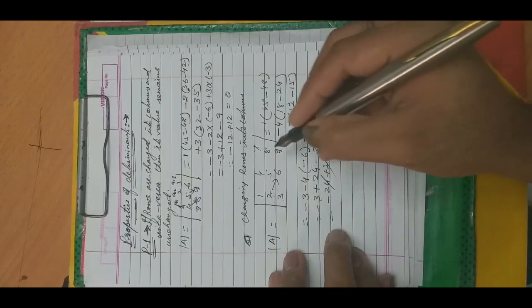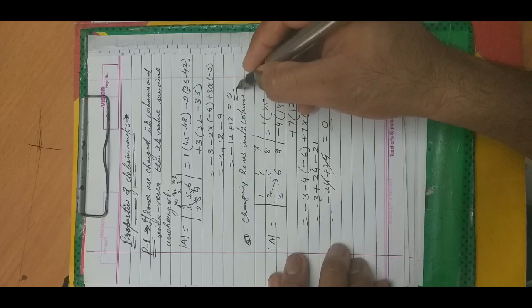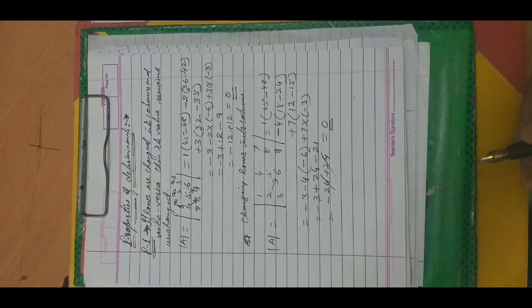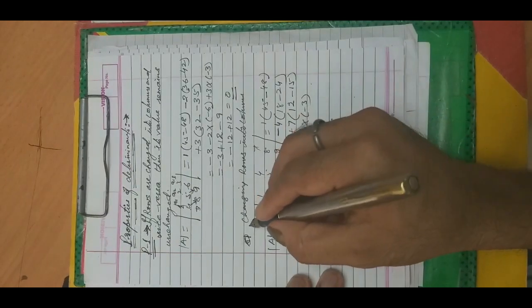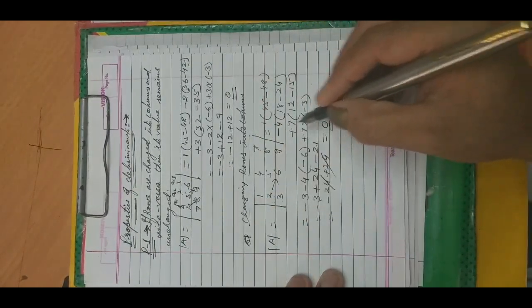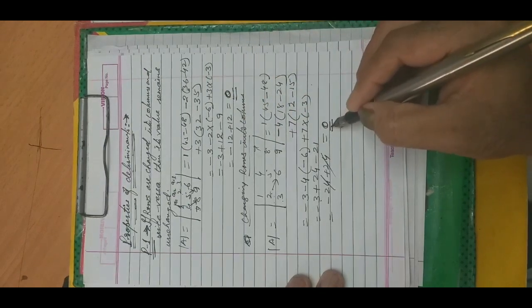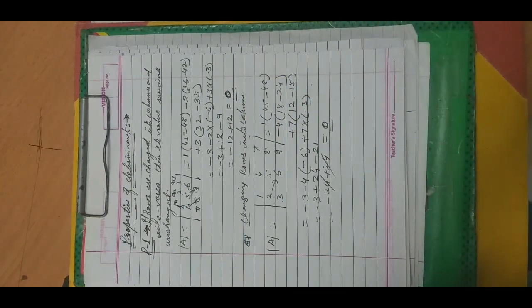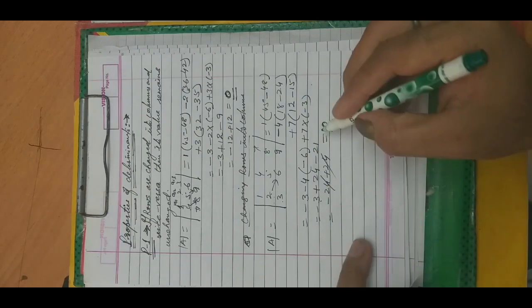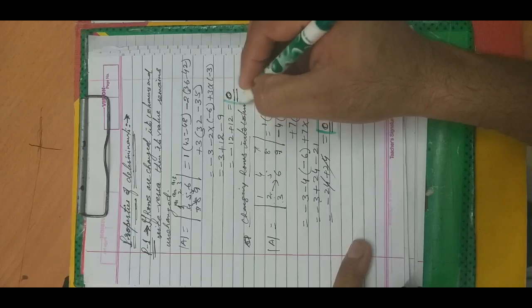This proves property 1, that if we change all the rows of any determinant into columns, then its overall value remains unchanged. Whatever value we got before changing is the same after changing rows to columns or columns to rows. You need to remember this.